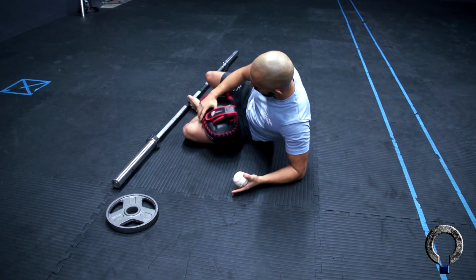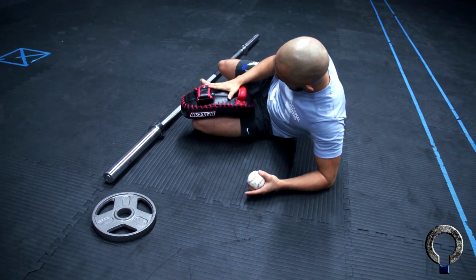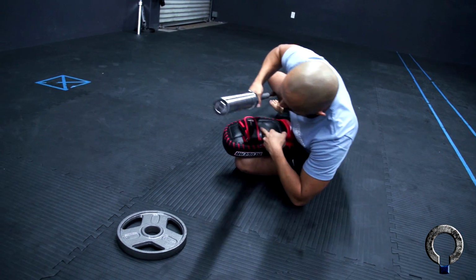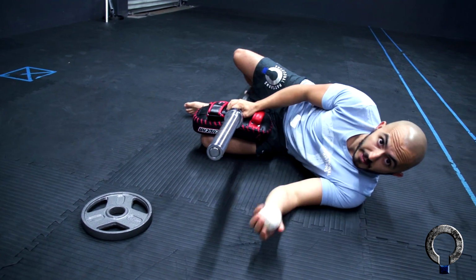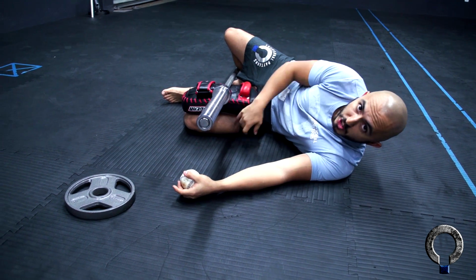So really what I'm going to do is rest the bar on top of my thigh here. So what I want to do is rest this here so that the bar is not going directly on my thigh. I'm going to then grab the barbell and place it on top of my thigh and then lay on my side here, as you guys can see. So now there's a good spacing here. I don't have any pressure going on my thigh.